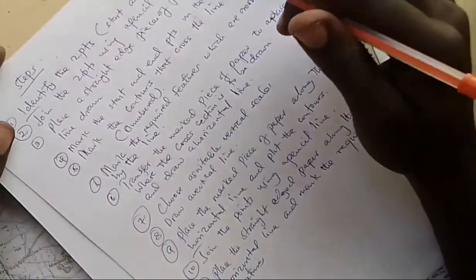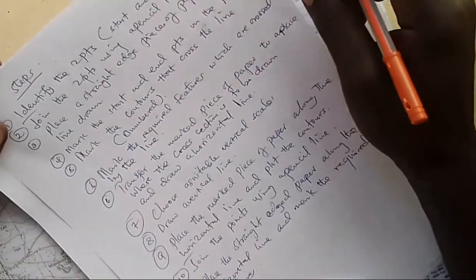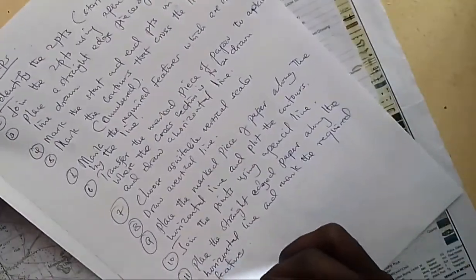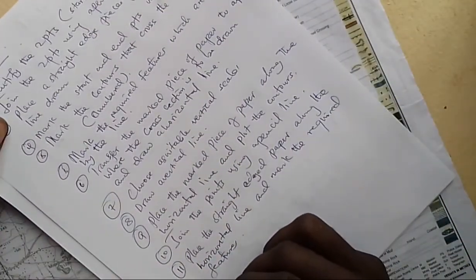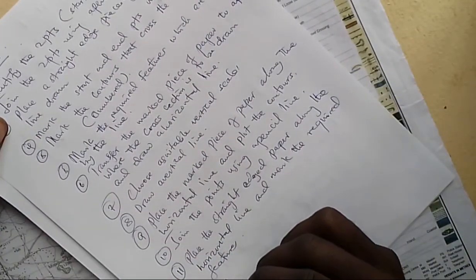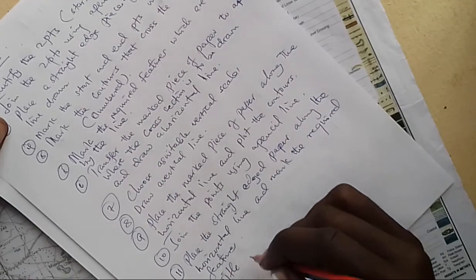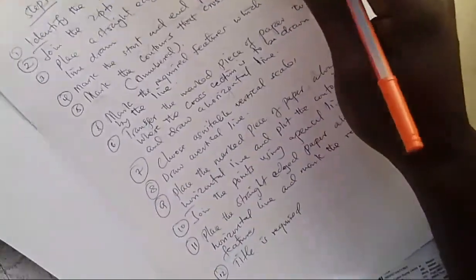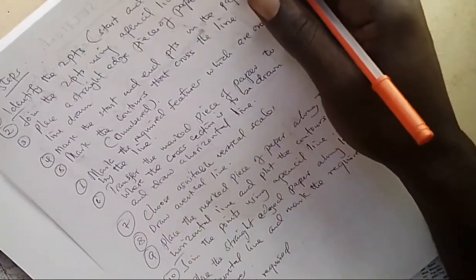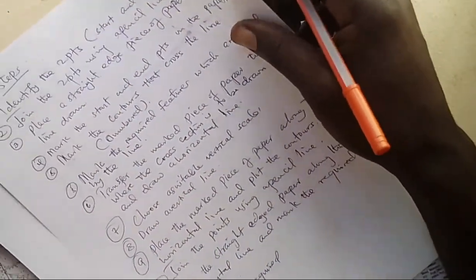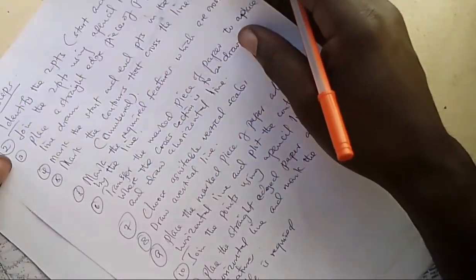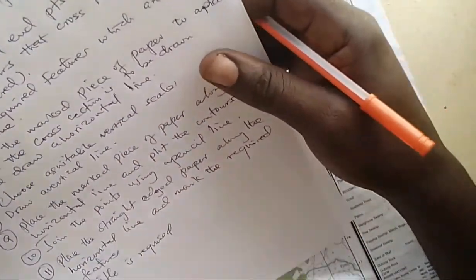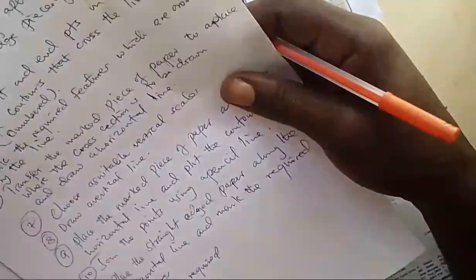So basically, these are the steps, and the title is important. A title is required. So basically, as we are drawing a cross section, we are as if drawing a graph. So we must observe the essentials of a good graph.